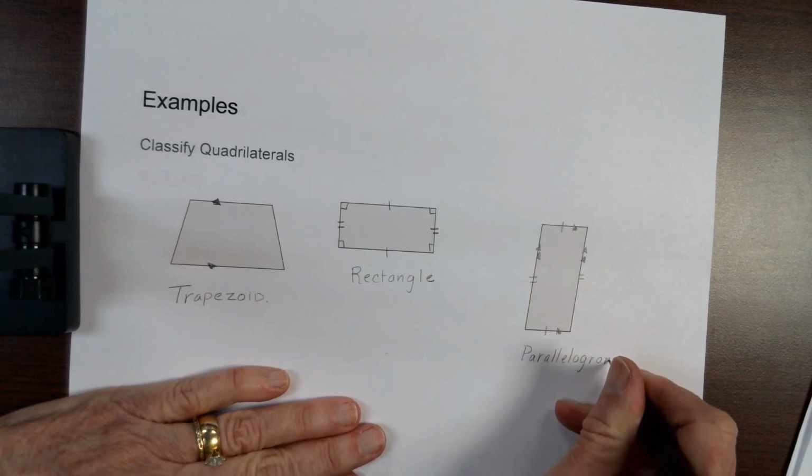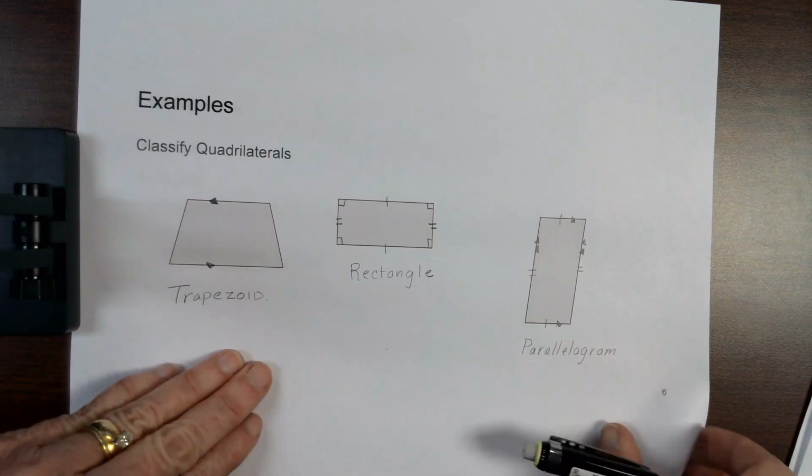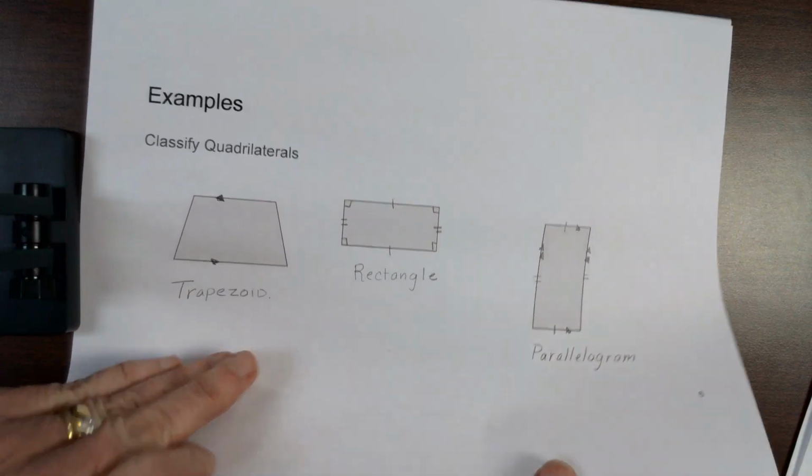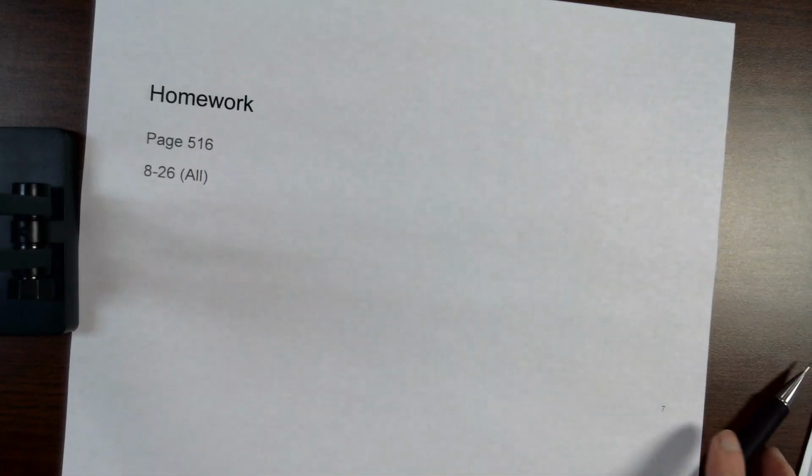So you need to be able to know the characteristics of all of those different quadrilaterals. Homework is on page 516, 8 through 26 all.